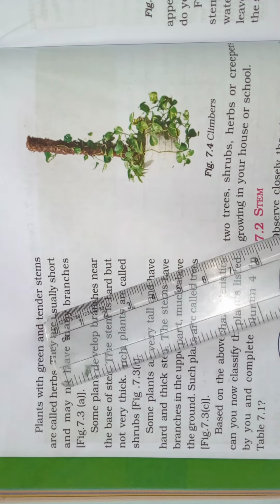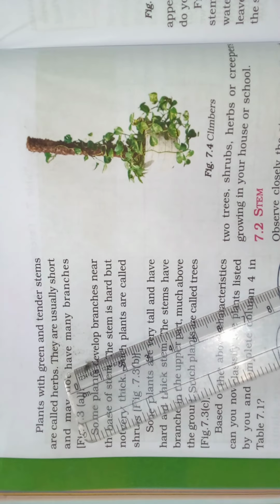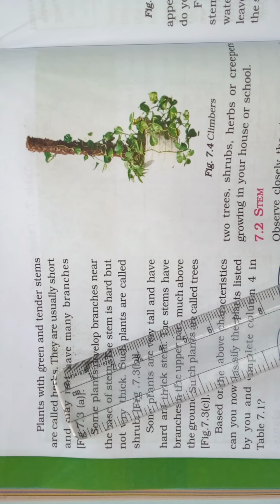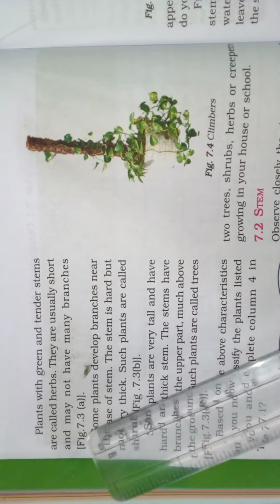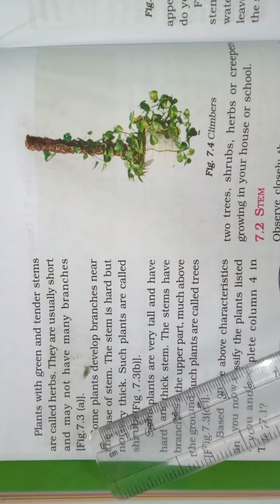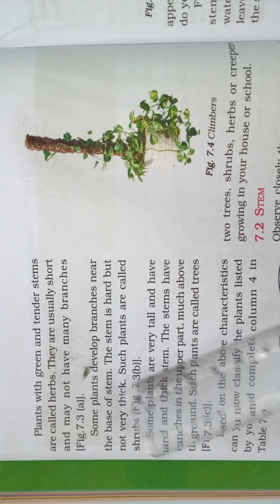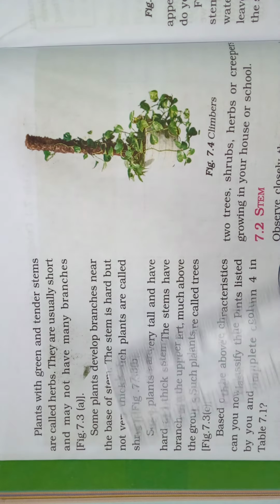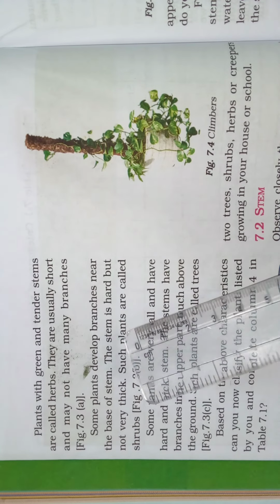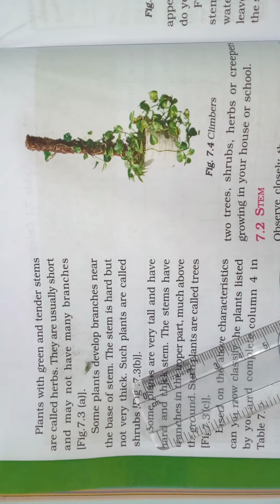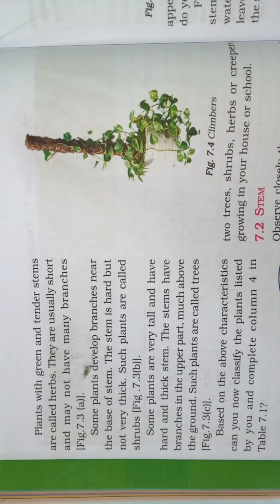Plants with green and tender stems are called herbs. Tender means very soft. They are usually short and may not have many branches. They won't have any branches. Those plants are called herbs. Some plants develop branches near the base of the stem. The stem is hard but not very thick. Such plants are called shrubs.